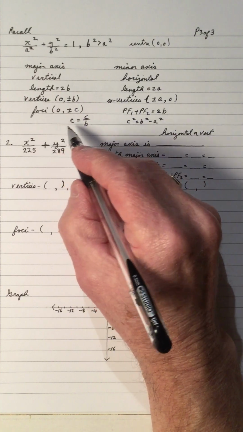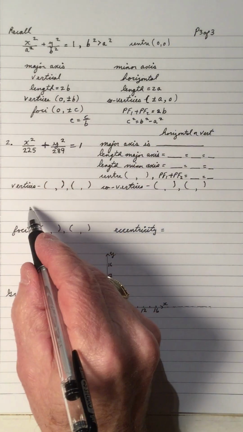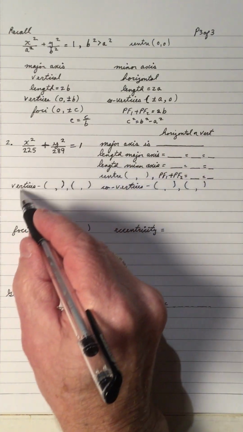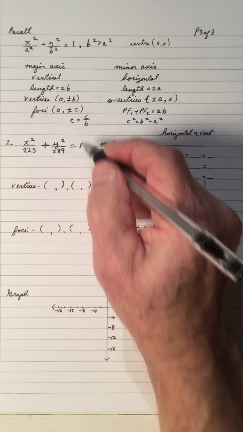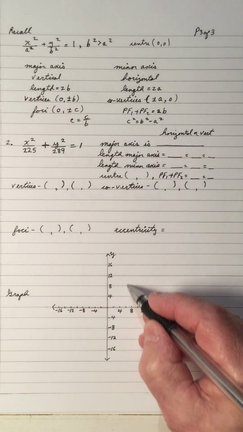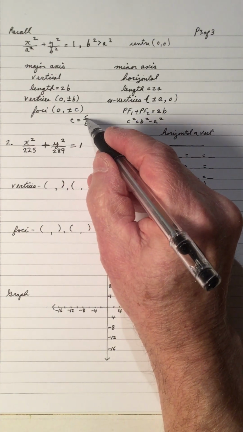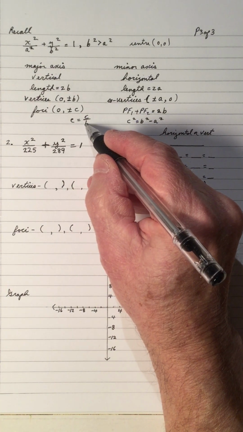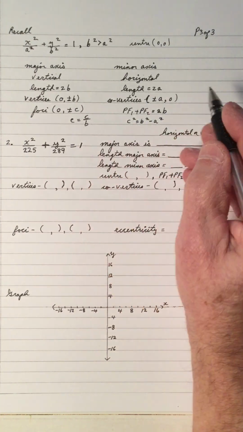If the oval is going sideways, longer this way, that means it's c over a. But because this is vertical, it's going to go narrow like this, so it's c over b. So c over a if it's a horizontal major axis, c over b if it's a vertical major axis.